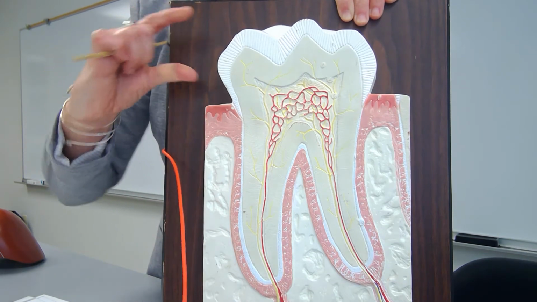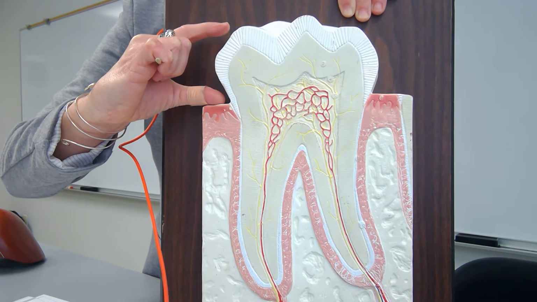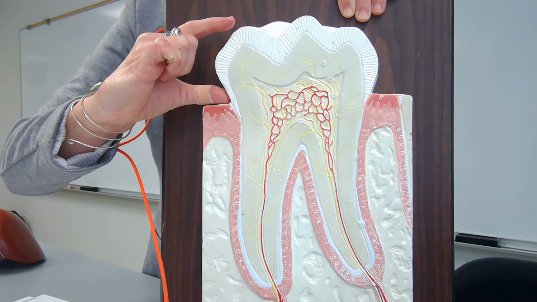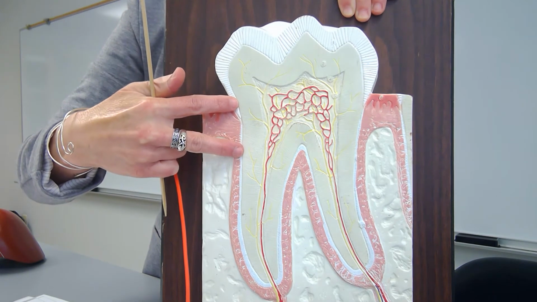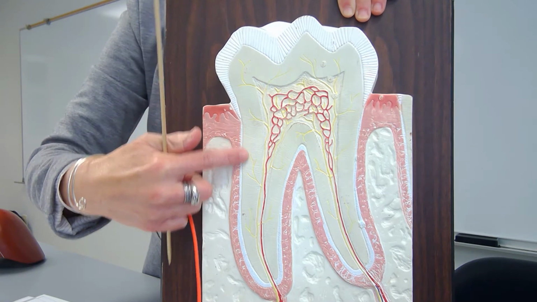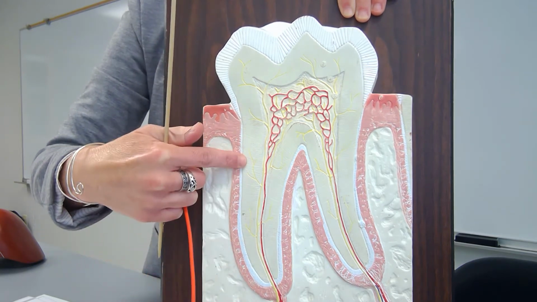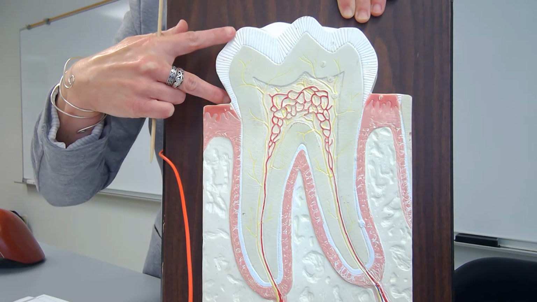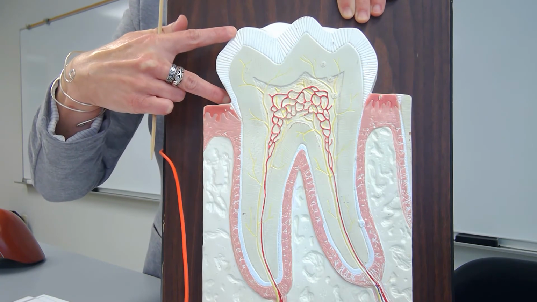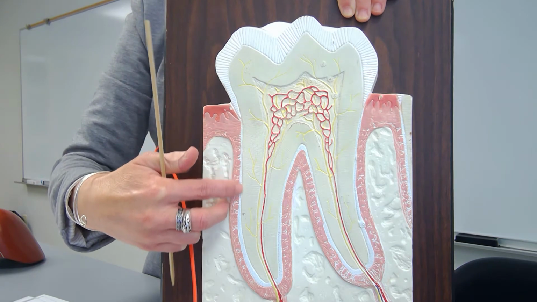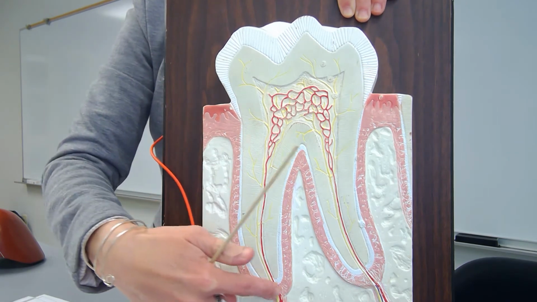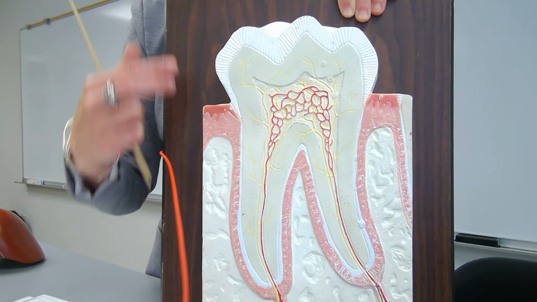If we look at the regions of the tooth, we would see this portion that's outside of the gum is called the crown. This area here would be called the neck, and then this portion would be called the root. So we see that the enamel covers the dentin portion of the crown, and then the cementum covers the neck and root of the tooth.